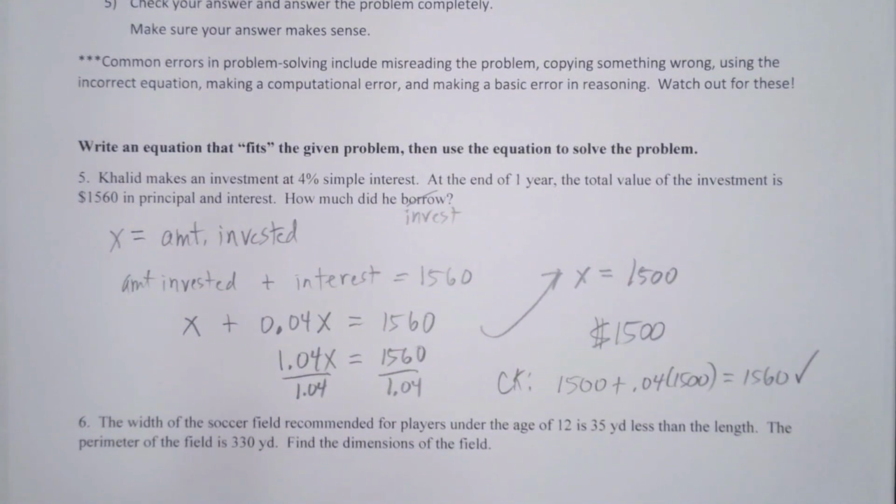And so like I said before, if you're checking your answers, making sure it makes sense, then you're much more likely to be successful, like when you do it on a test. All right, let's look at this last problem.